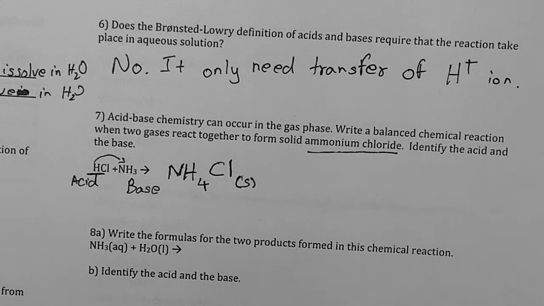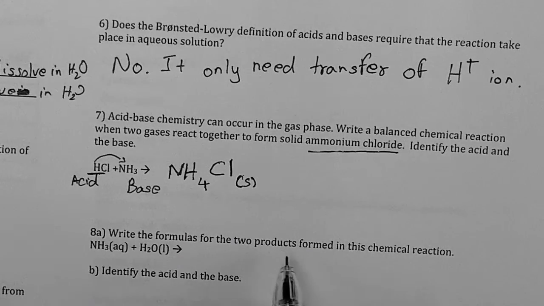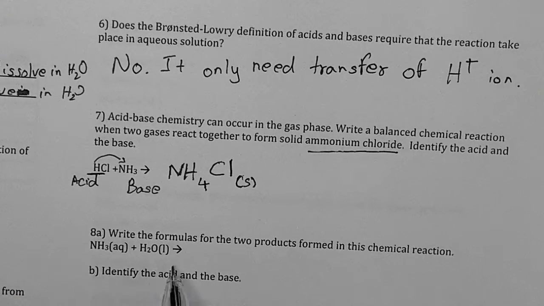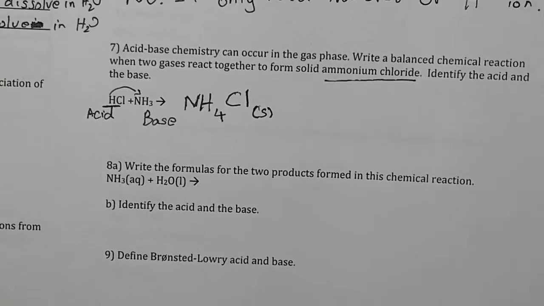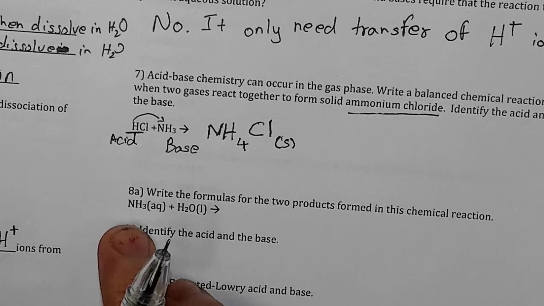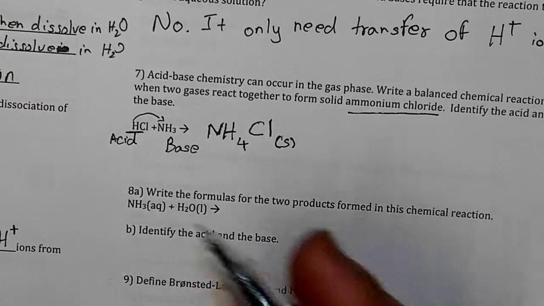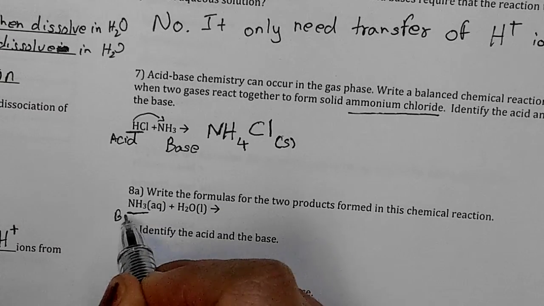8A, write a formula for the two things that are going to be produced. I don't know why I said it twice. It's a different one. Okay, so you have NH3 and H2O. You should know that NH3, we talked about it, is a base. Ammonia is a base.